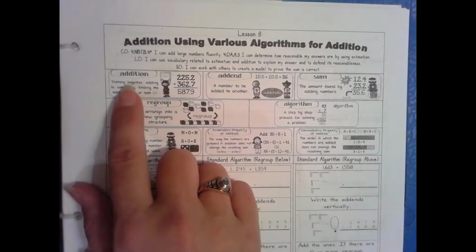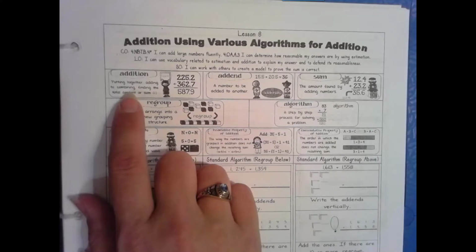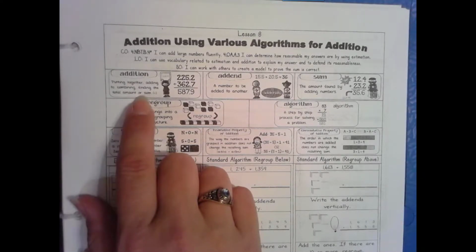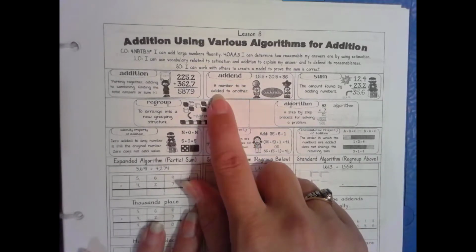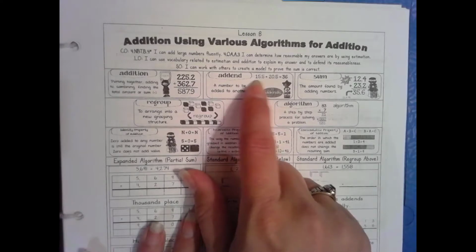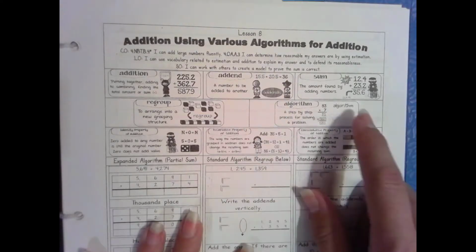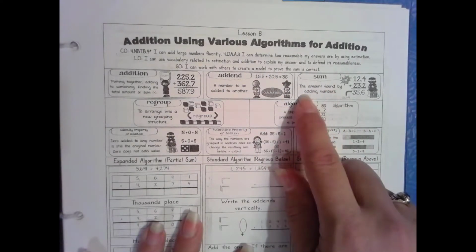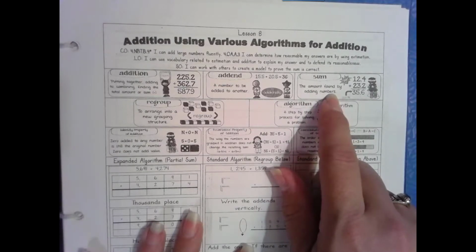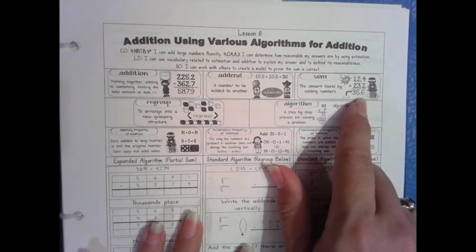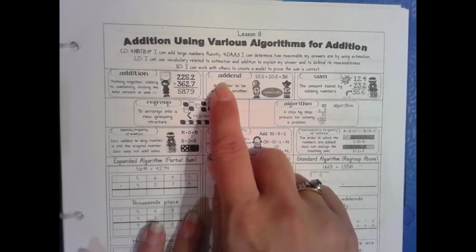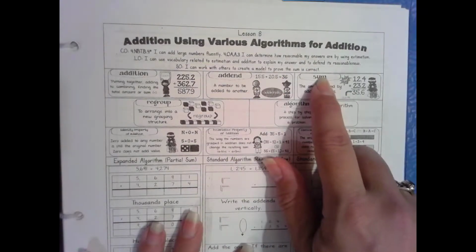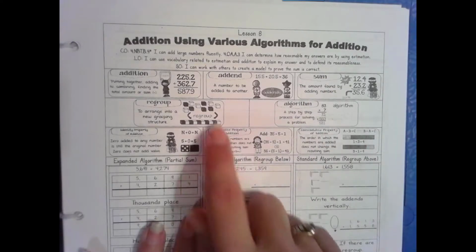Alright, so we have some vocabulary words. Addition, putting together, adding or combining, finding the total amount or sum. Addend, a number to be added to another. So the two numbers being added are both called addends. Sum, the amount found by adding numbers. So we often say it's the answer to an addition problem. So when you have your two addends or more addends added together, you find your sum.